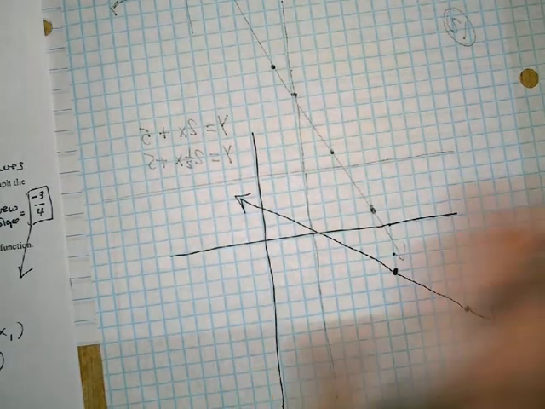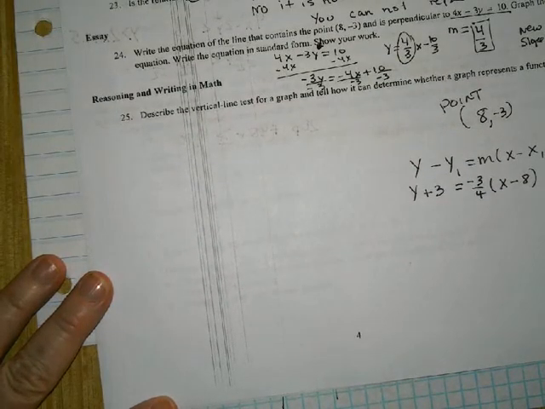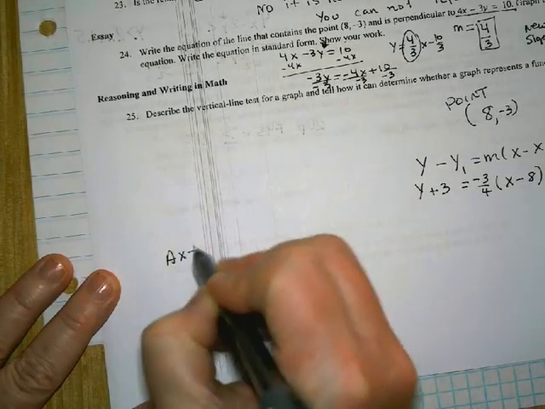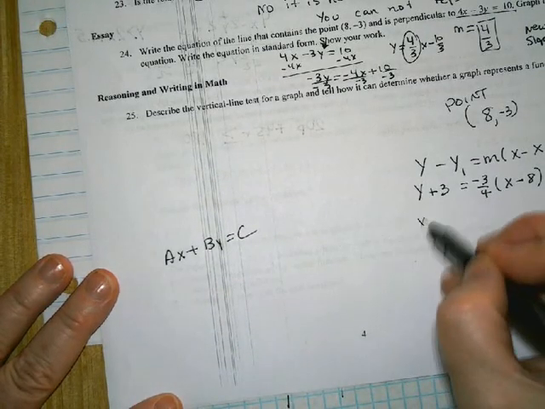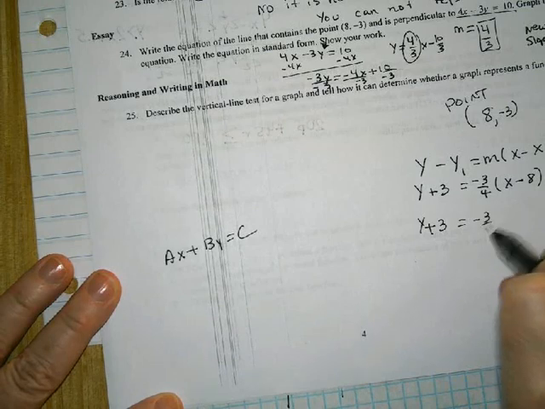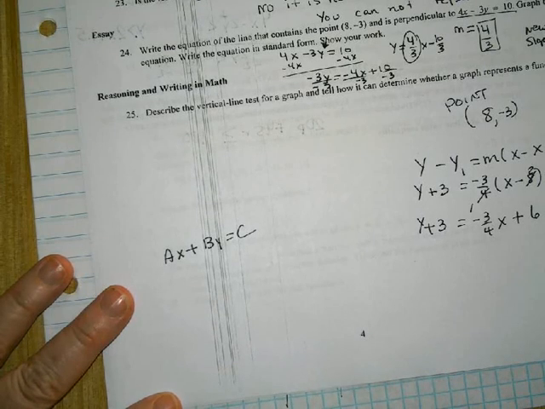Then they want me to write it in standard form. What does standard form look like? Y'all remember? So I've got to distribute. 4 goes into 4 once, goes into 8 two times. It's going to be plus 6. Subtract the 3. No, I don't need to subtract the 3. What am I doing?